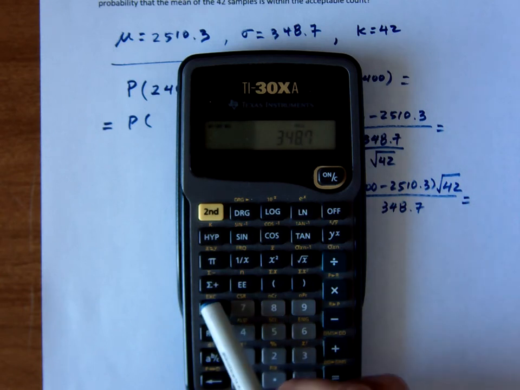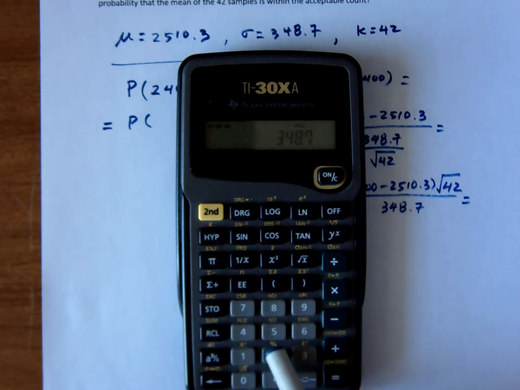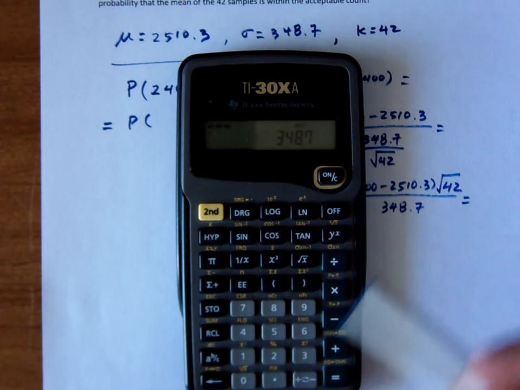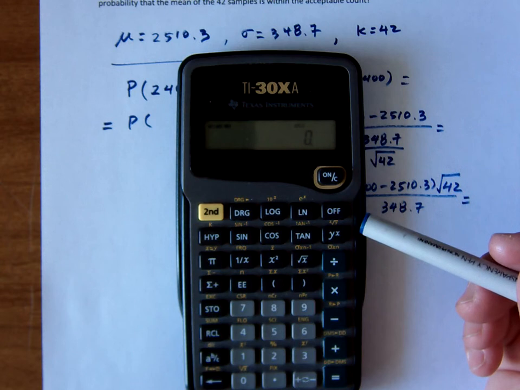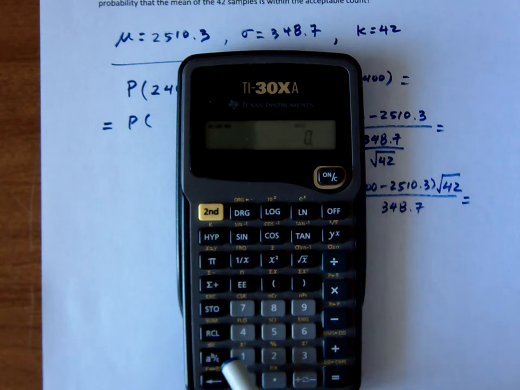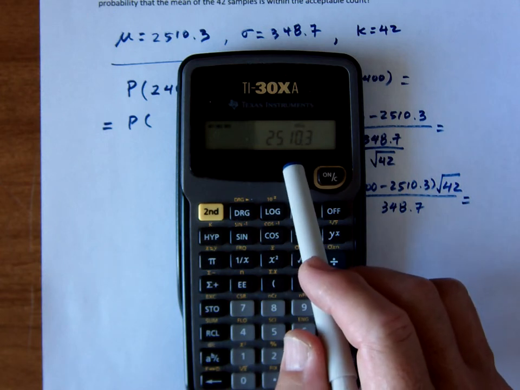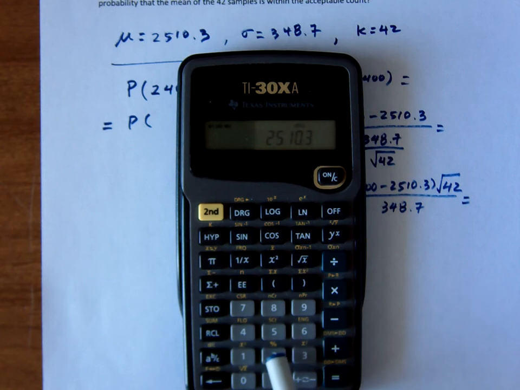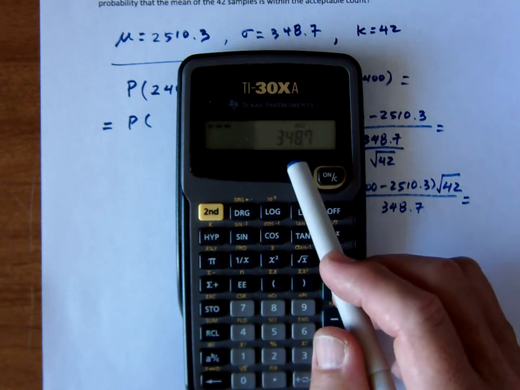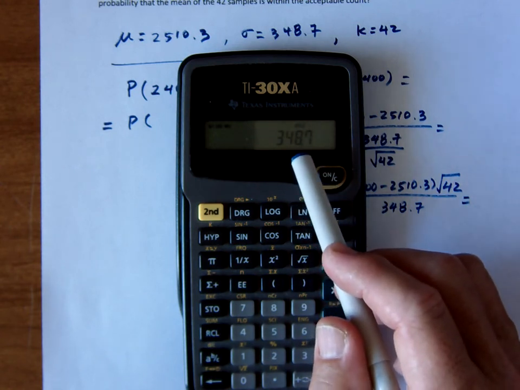Press STO 2. Okay, let me clear this and just verify that I did enter these two values into the correct memory cell. To bring it back, you press RCL, which stands for recall. RCL 1, as you can see, my population mean comes back. RCL 2, and my population standard deviation comes back.